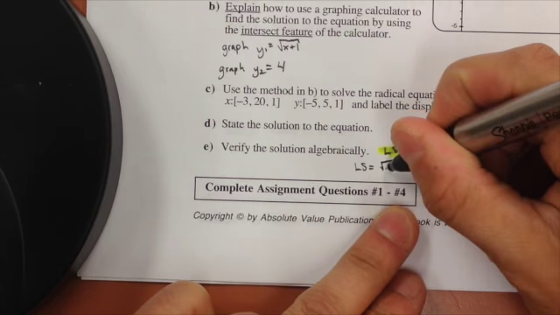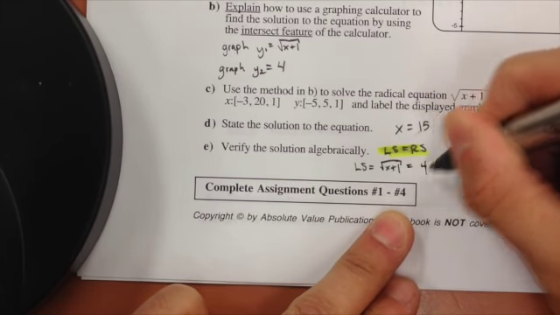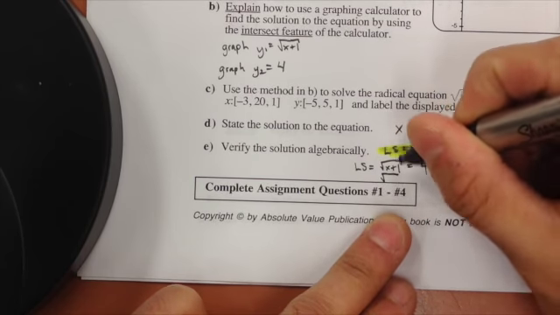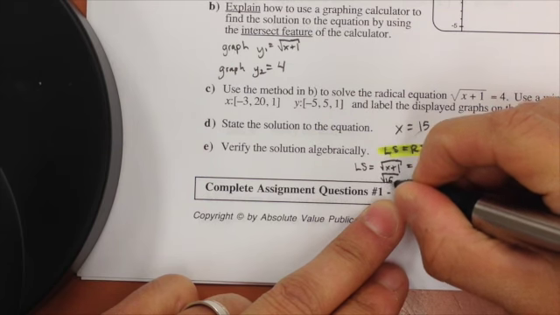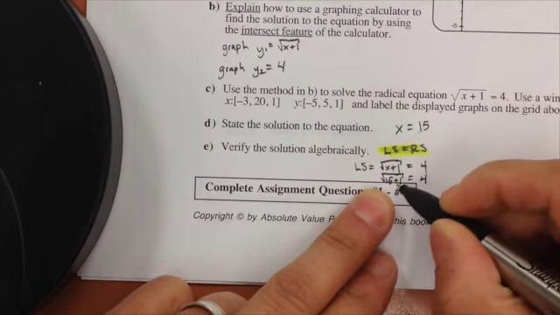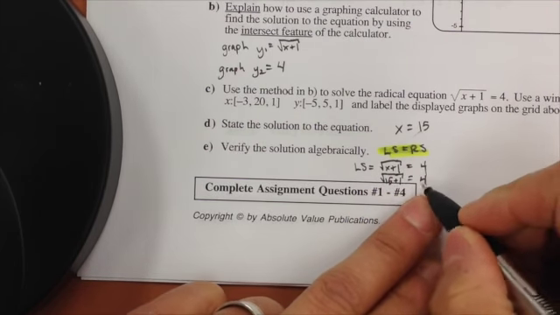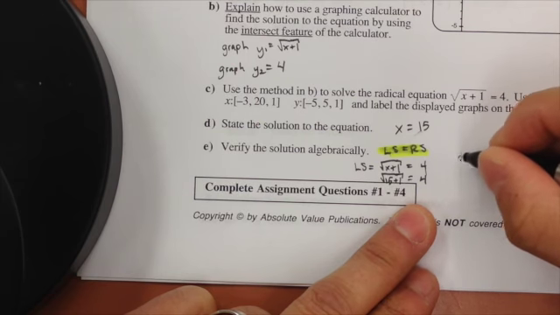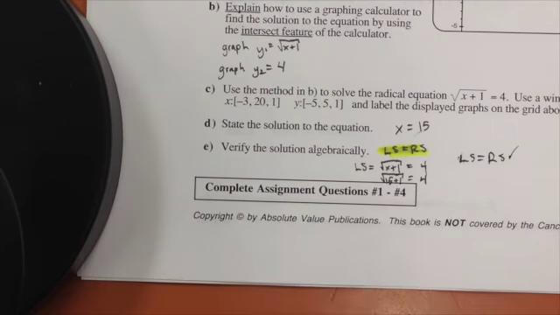So LS, the left side of the equation, is equal to square root of x plus 1, and our right side of our equation is equal to 4. If we insert the value of x into the left side of our equation, that's going to be the square root of 15 plus 1, which should equal 4. Now 15 plus 1 is 16. The square root of 16 is equal to 4. So for this equation, LS is equal to RS. Therefore, our solution is verified.